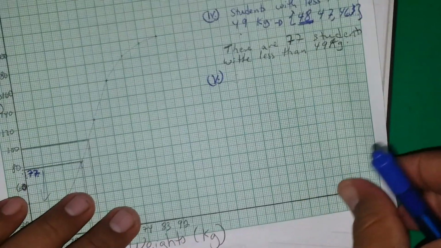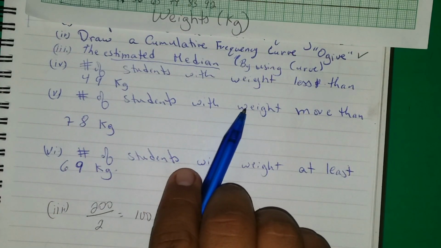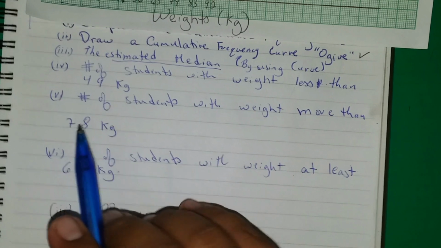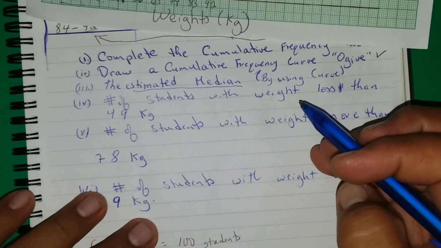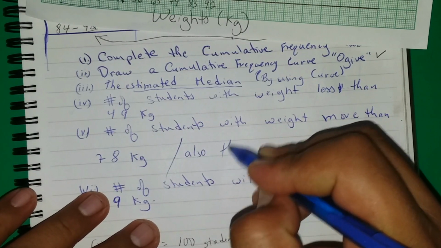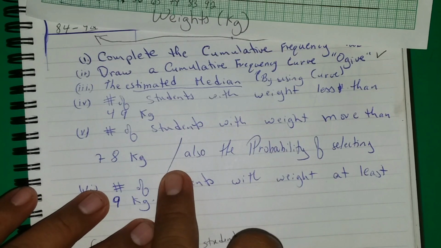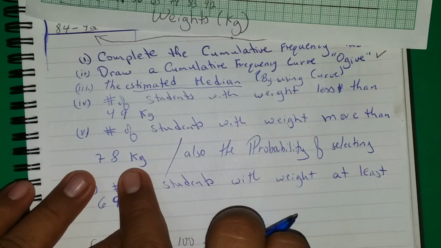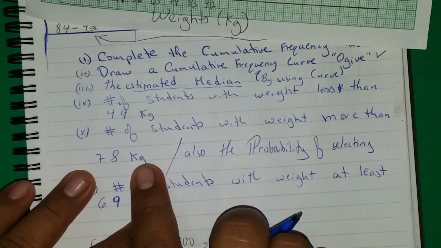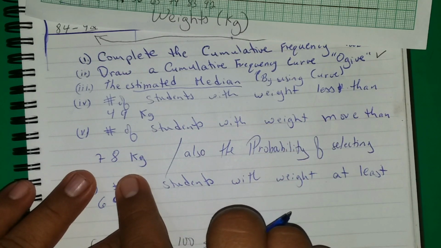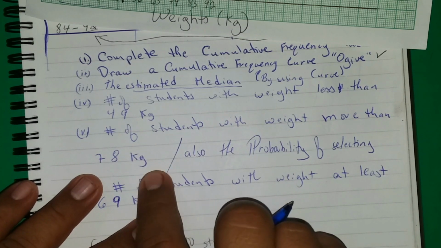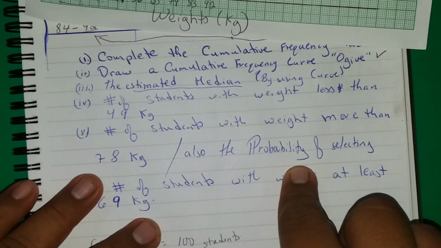Moving on, 5 says number of students with weight more than 78. So find this and then also the probability, right? Once we find the amount of students, then we want to find out what is the probability of selecting a student that weighs more than 78 kilograms. So we want to do a little bit of a twist here. Find the amount of students, and then after finding the amount of students, find what is the probability, right?